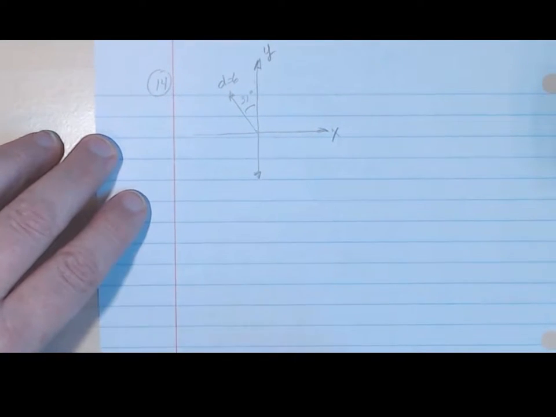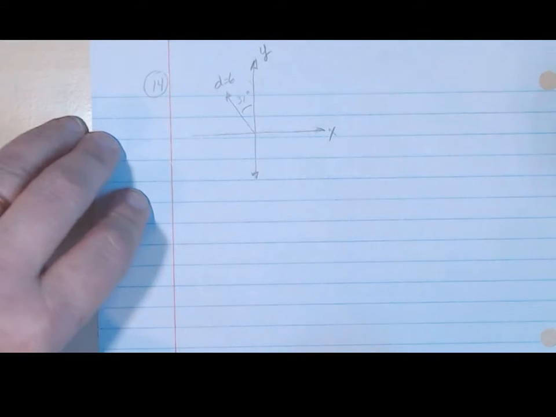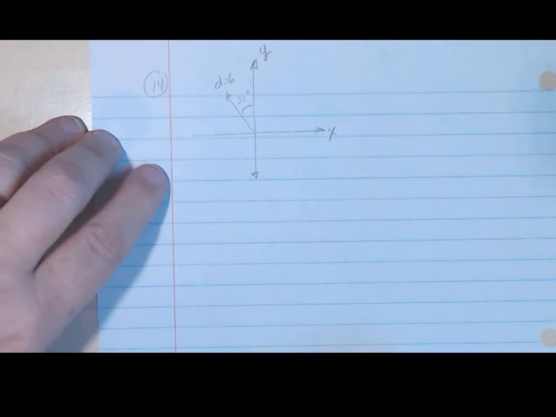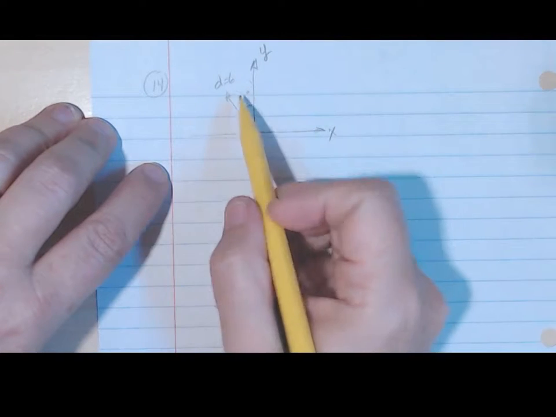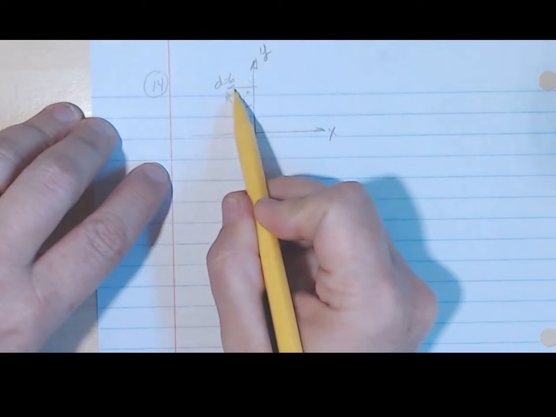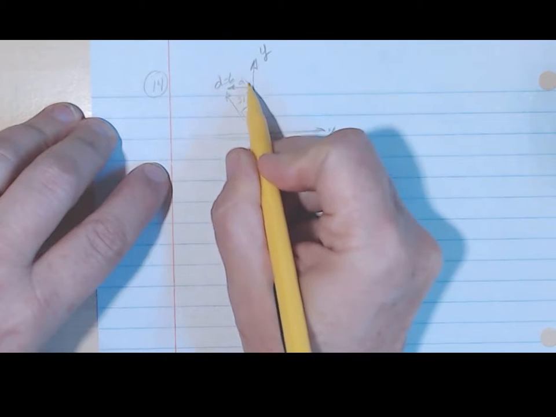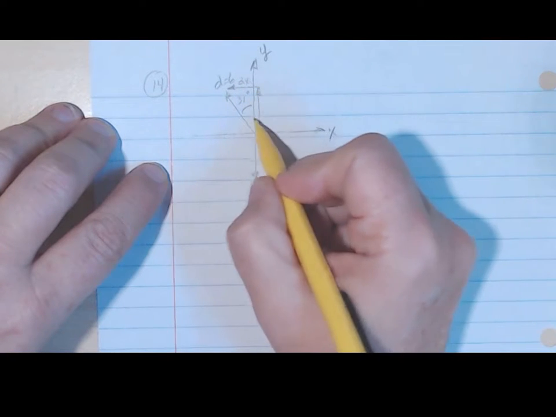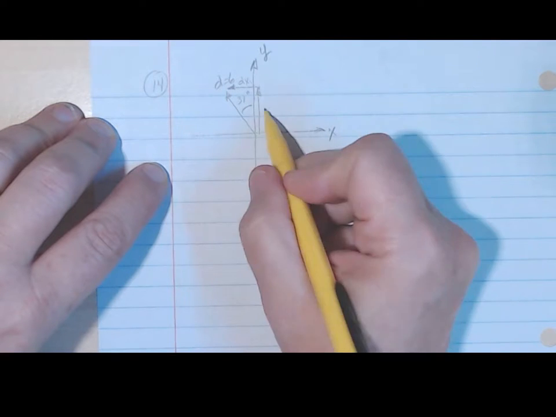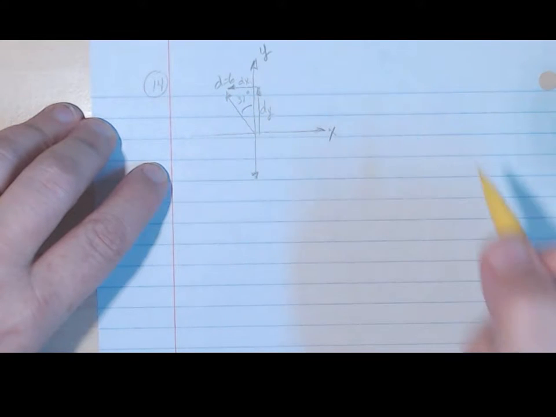Okay. Now what am I asked to do? I'm asked to find the x and the y components. So I can go ahead and draw them in right now. This is my x. I'll label it dx. And my dy, of course, would be right here over the top of the axis. I'm just not drawing it on top of my axis, like that.